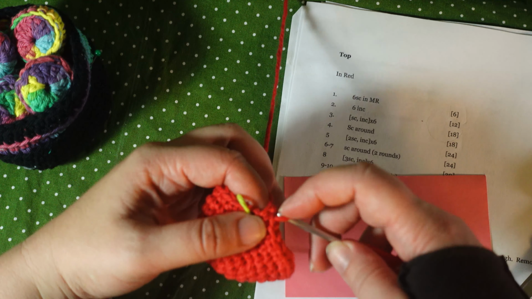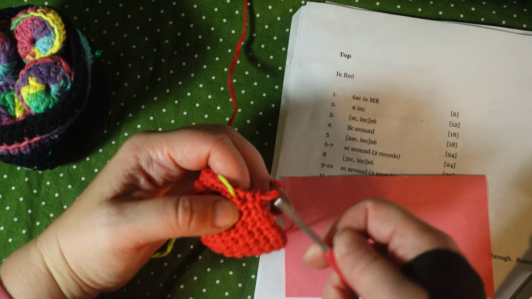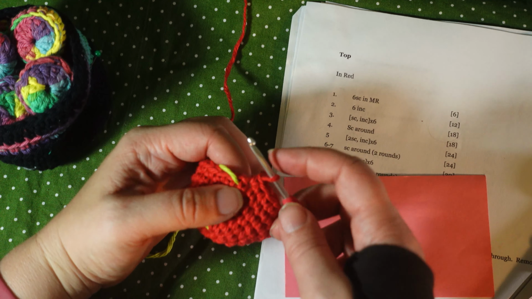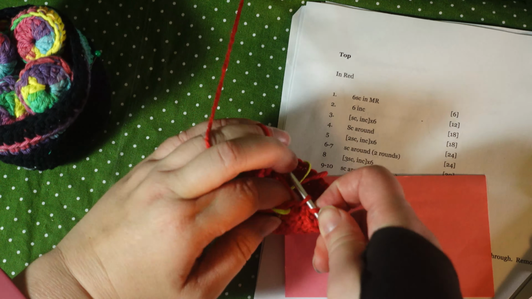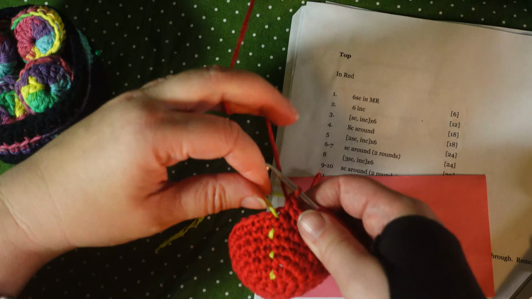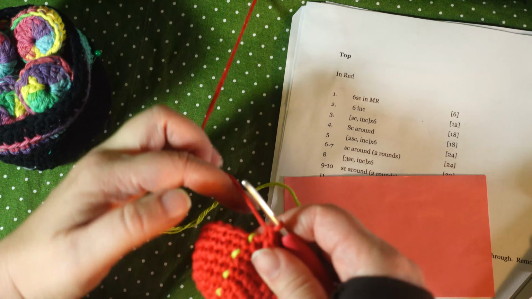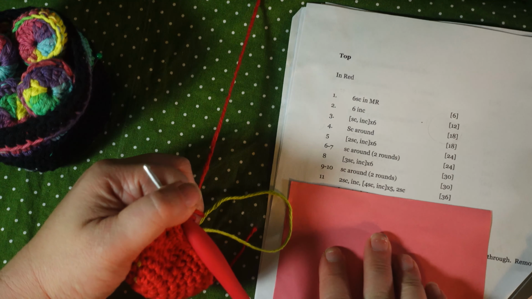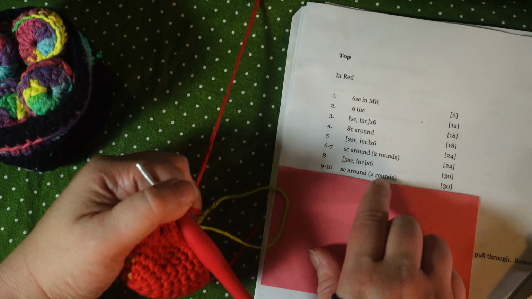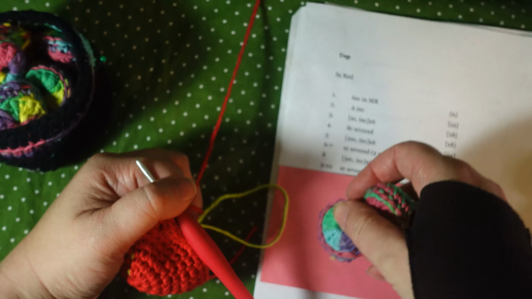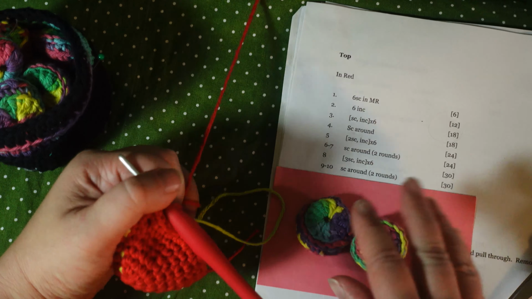Oh no! I have a problem where I tend to come out of my loop a lot. That's fine, just put it back in and carry on. So that is my last increase. I'm going to move my stitch marker over, and then we have another 2 rounds where we're just going to do a single crochet around.